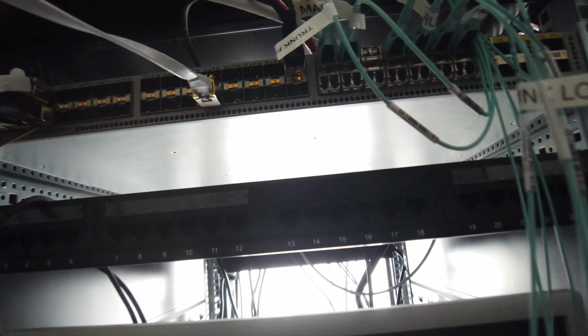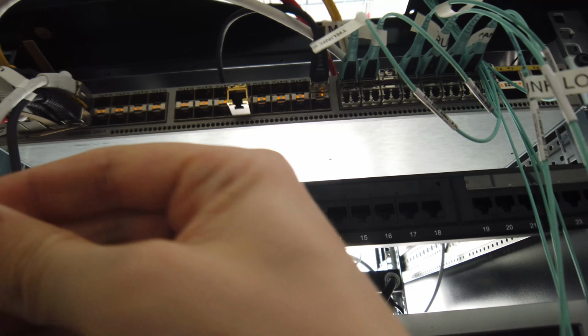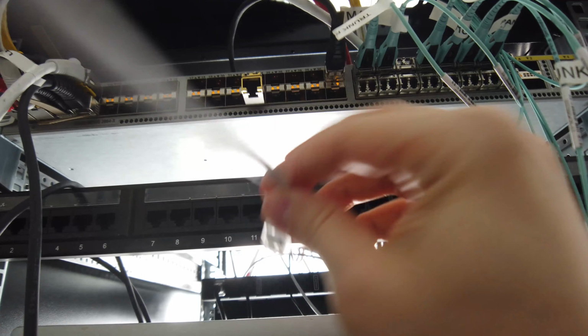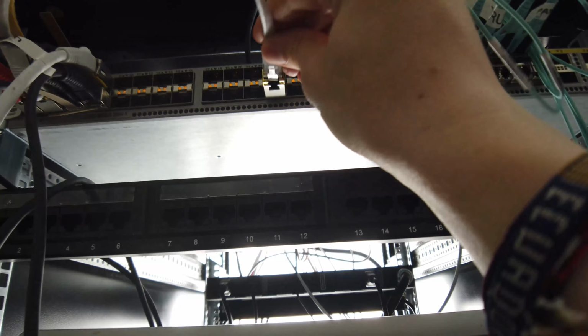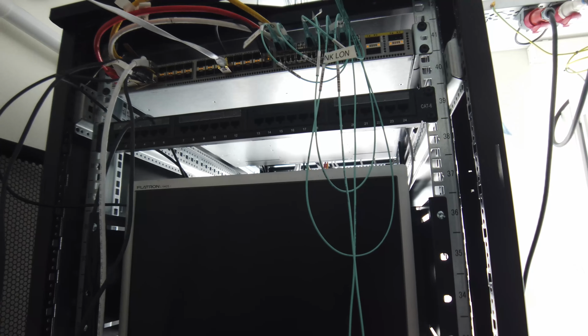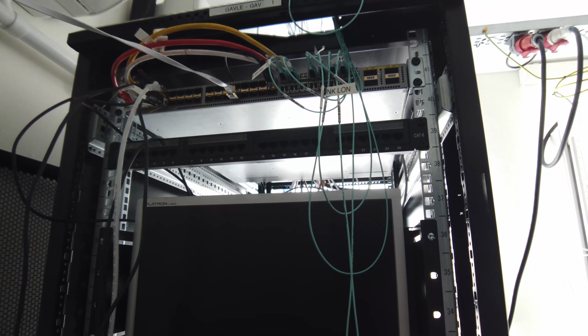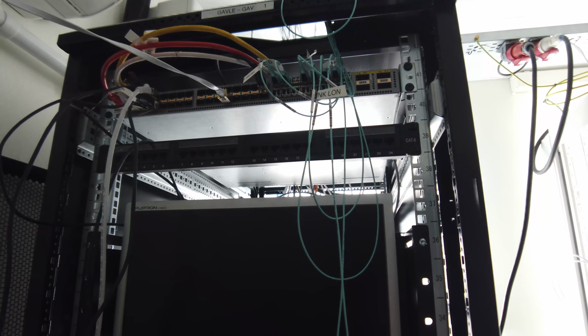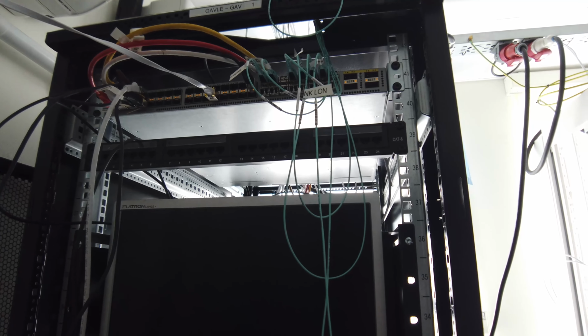Up here, you can also get adapters that allow you to plug in Ethernet as well. So you can buy different adapters for these types of switches. They're very useful. If you have any SFP Plus ports on your server, there's a lot of flexibility with them.